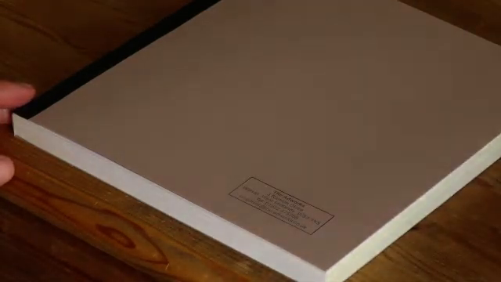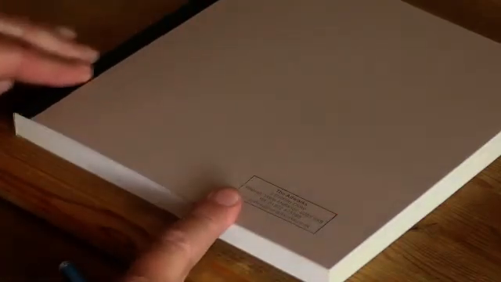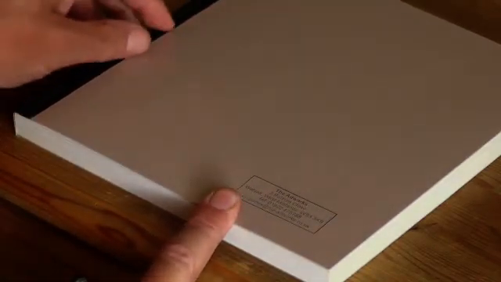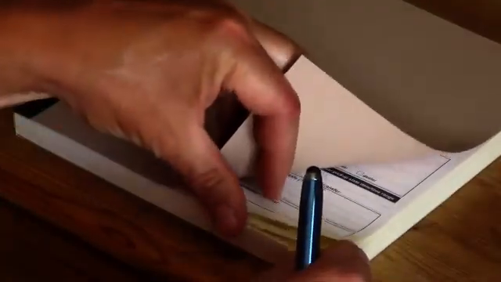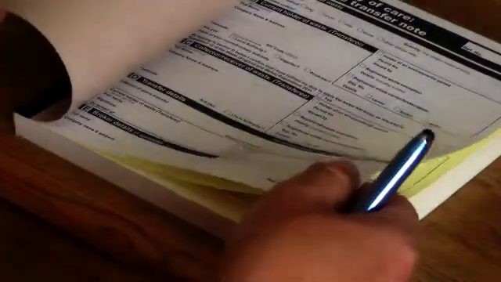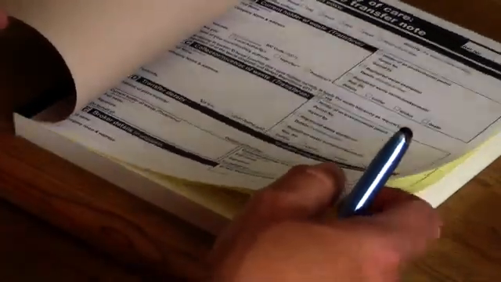How to fill in a waste transfer note. This is a two-part waste transfer note book. It's stitched down the spine and it's taped. Inside there's a loose writing shield, and each set consists of two parts, yellow and white. The white one rips out of the book on the perforations and the yellow one stays in the book.